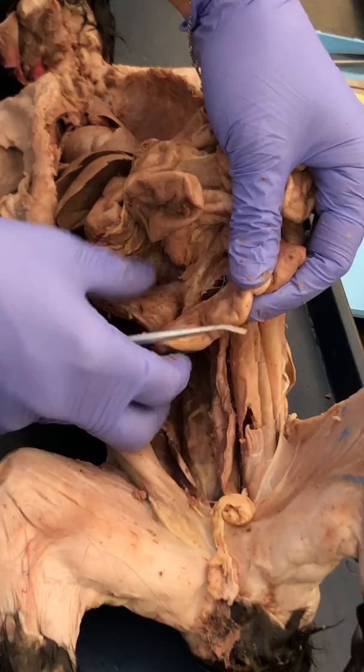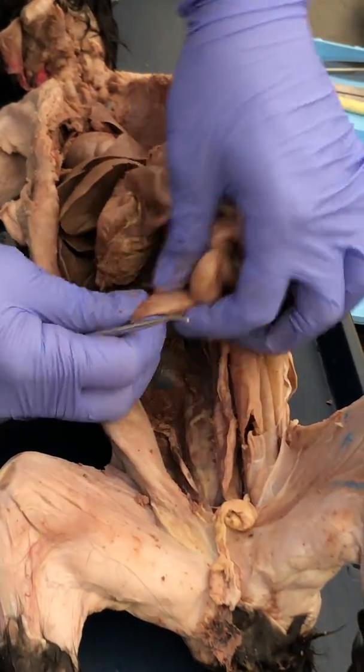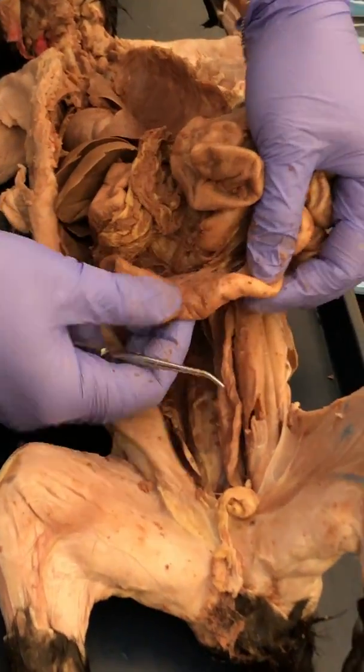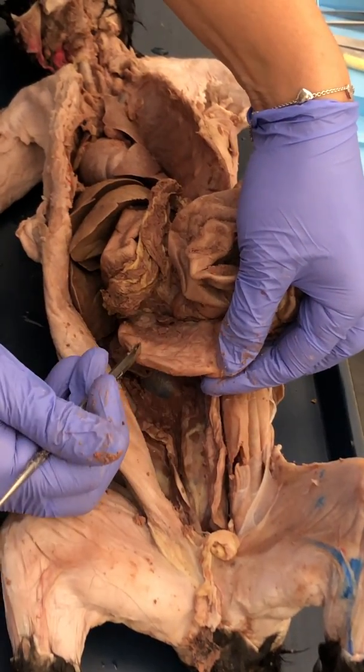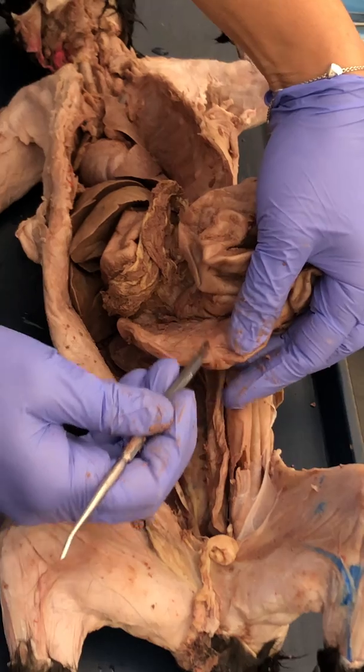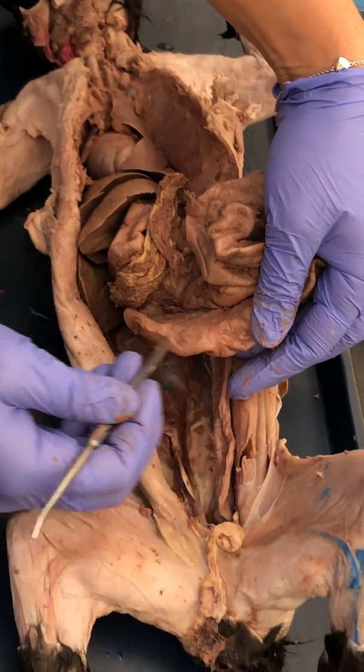So from the ileum, you can see that that's the small intestine. Here's the large intestine. So this is the ileum. Starting the large intestine is the cecum. So right between the two is the ileocecal valve.